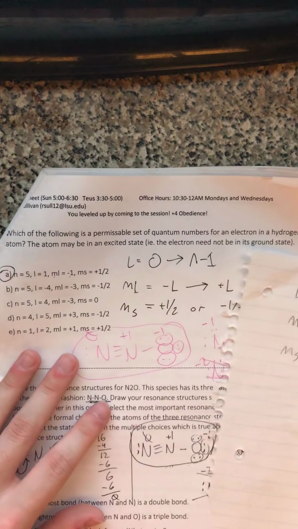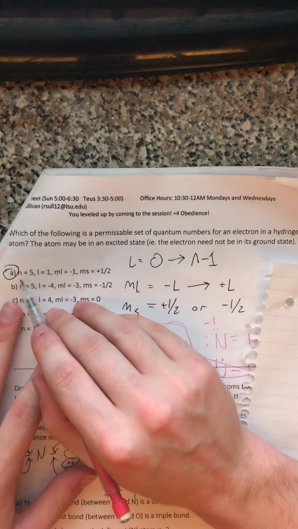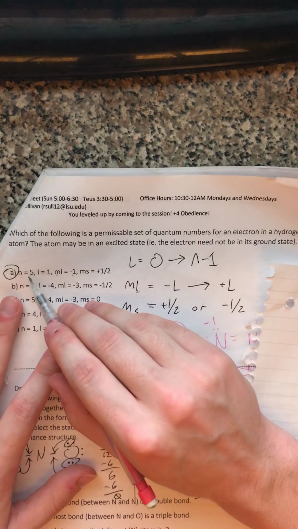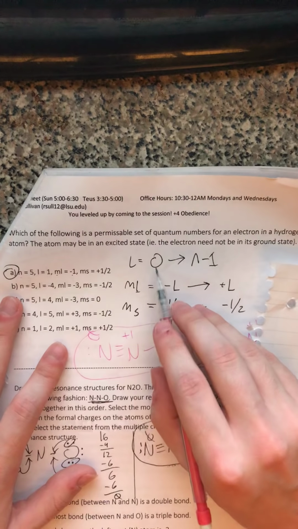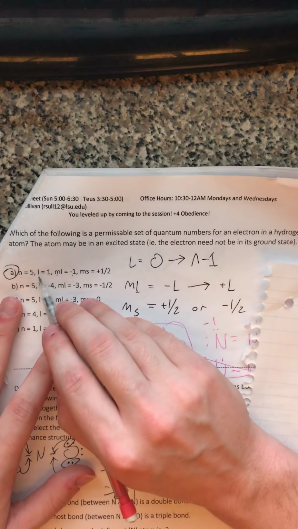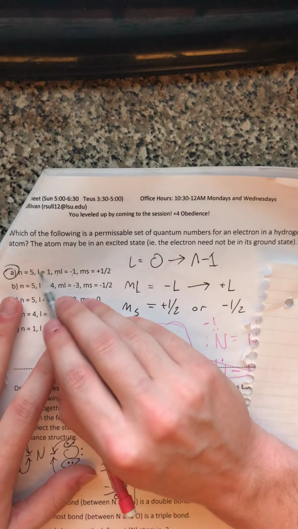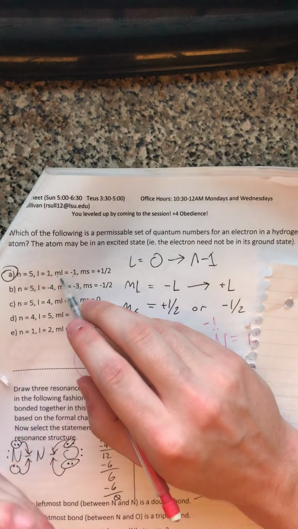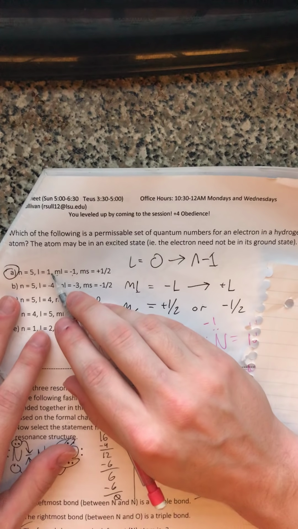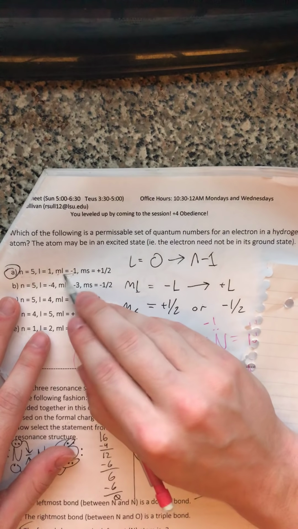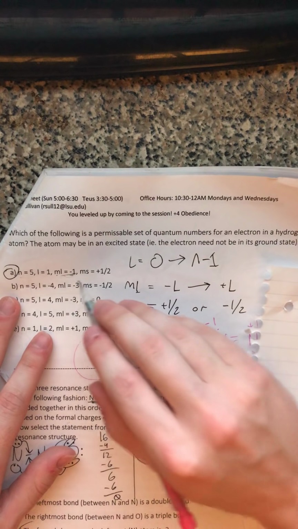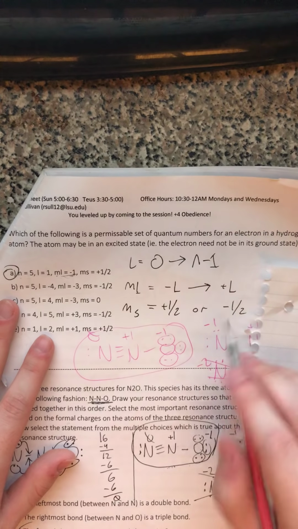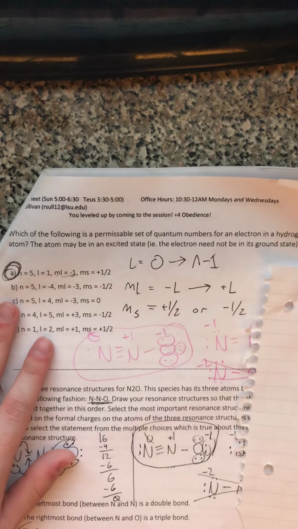So if we go by those rules, then n equals 5. That's cool. Then L, so if n is 5, L has to be between 0 and n minus 1. So L would have to be between 0 and 4. So it is, so that's cool. Then ML has to be negative L to positive L, so negative 1, 0, or 1 would be the options here, and it is one of those, so that's fine. And then MS is plus a half, and MS just has to say plus a half or minus a half, doesn't matter which one. So I would say A sounds pretty good.